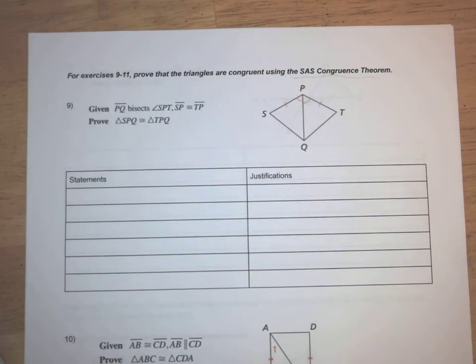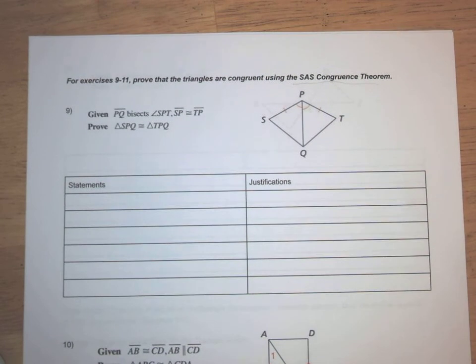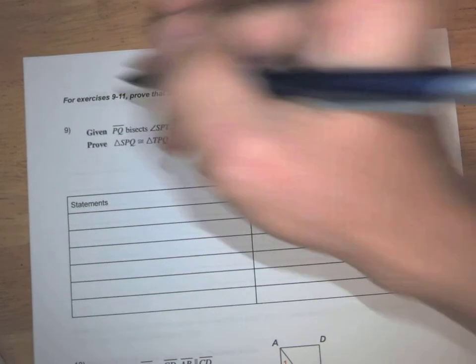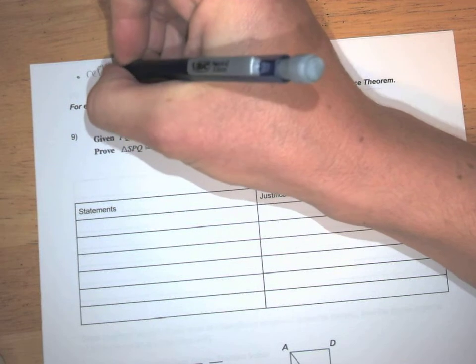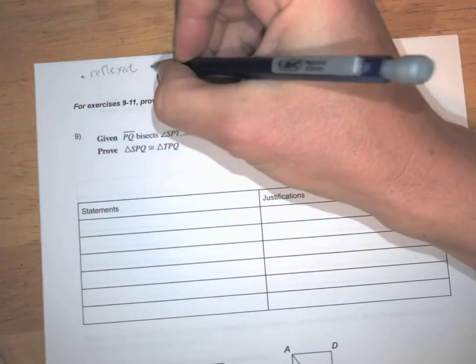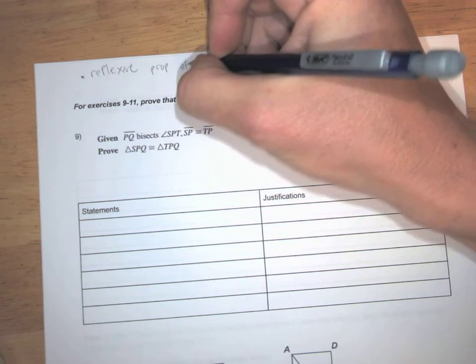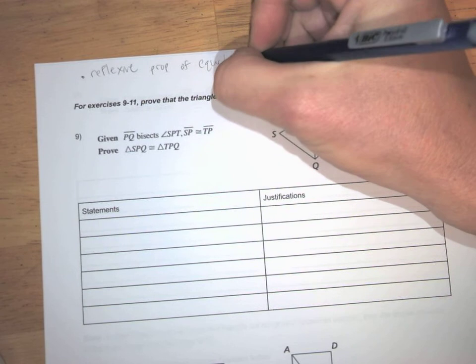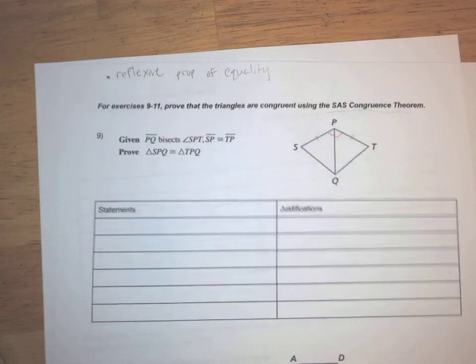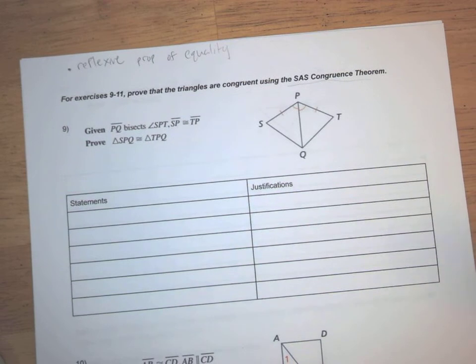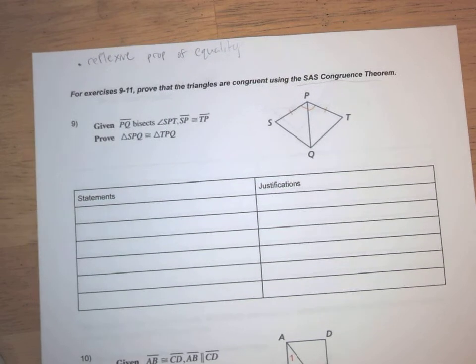Okay, there's three big ideas from the previous page that I want to make sure that you remember as you're going through this. Okay, the first one is the reflexive property of equality. You can use the reflexive property of equality to say that a line or a segment is congruent to itself if two triangles are sharing that side. Okay, so that's a big one. You're going to see that all the time.